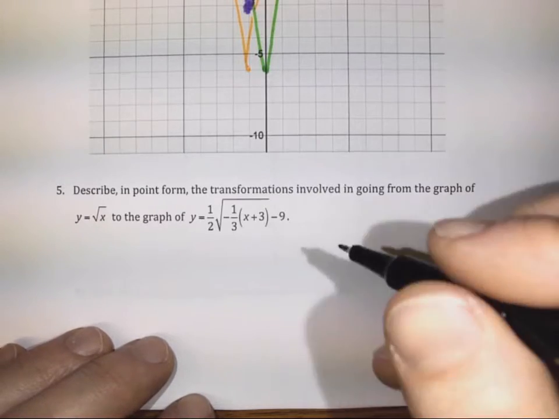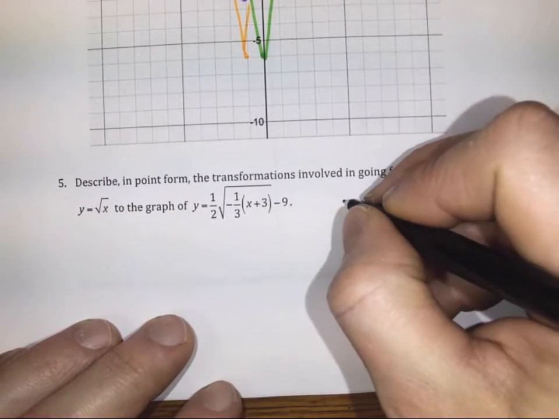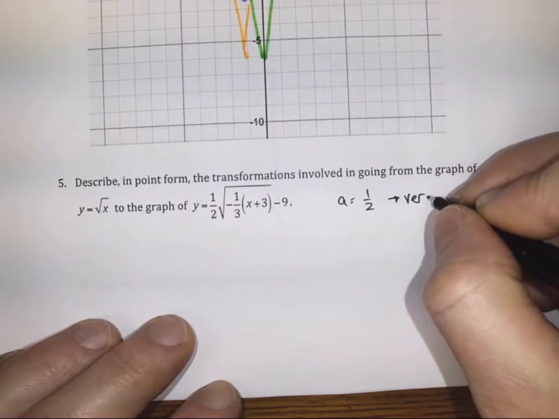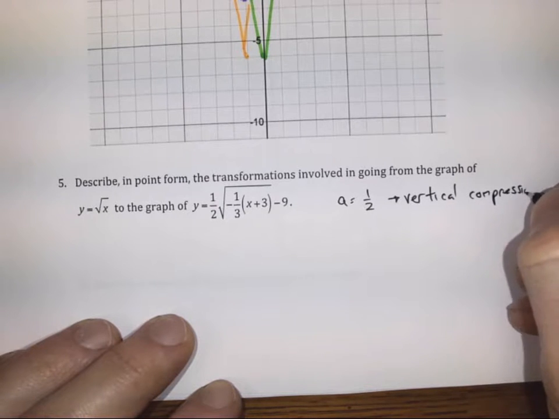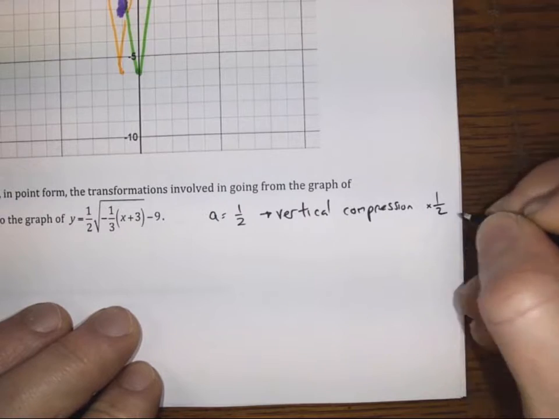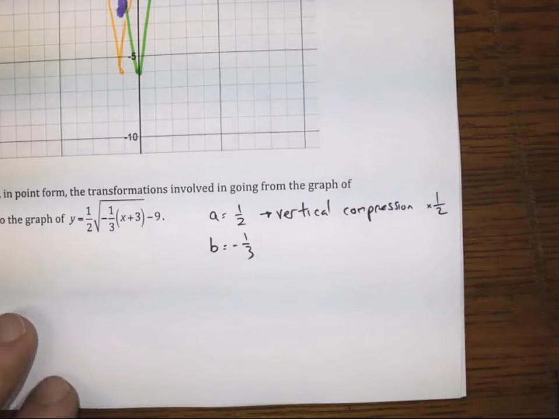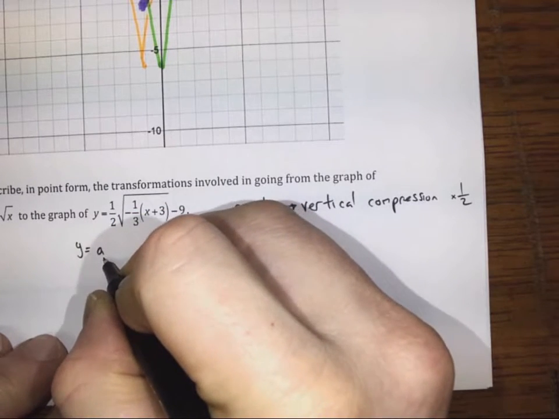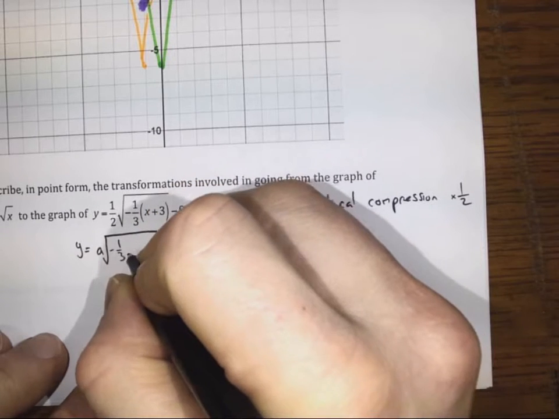Okay. So again, we're going to just go one by one. So we've got an a value of 1/2, which means we have a vertical compression by 1/2. Our b value is -1/3. Because this kind of looks like if we had y equals a root, that's our function, -1/3.